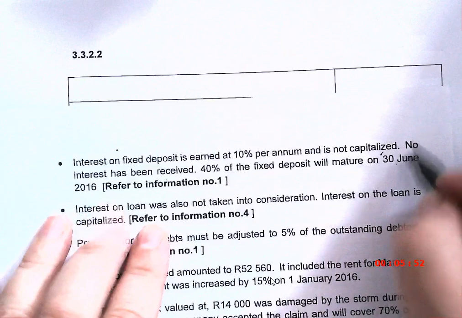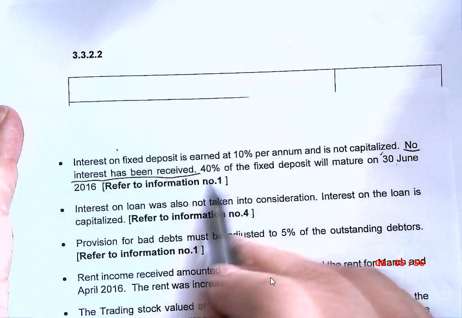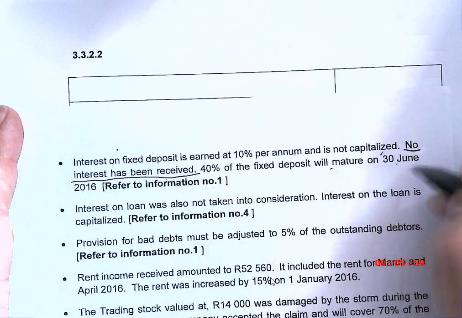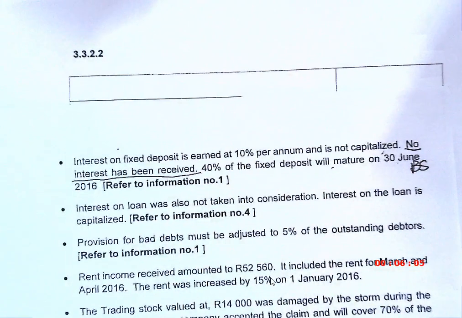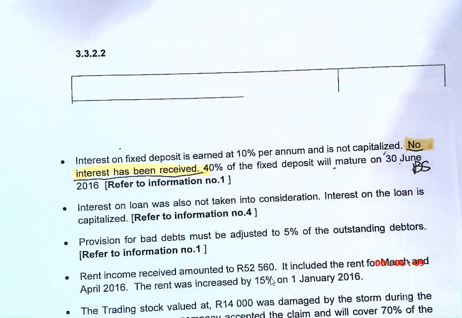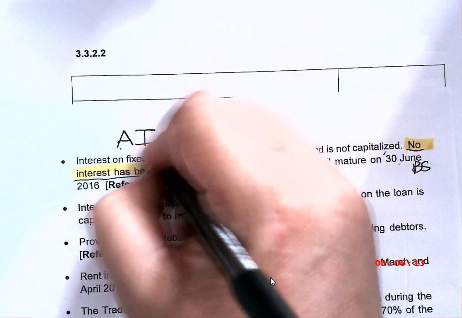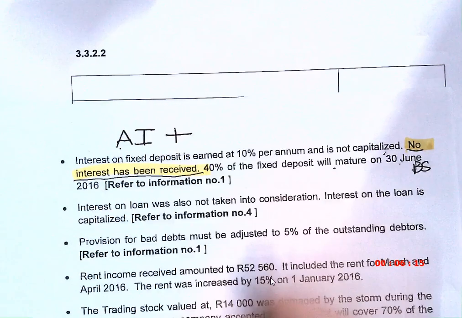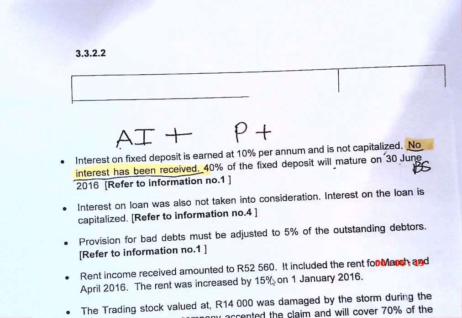No interest has been received. Can you see this, and that 40% of the fixed deposit will mature, that's for the balance sheet. Okay, we are interested in this little part. No interest has been received, meaning this is an accrued income, which makes income more, which will make profit more.